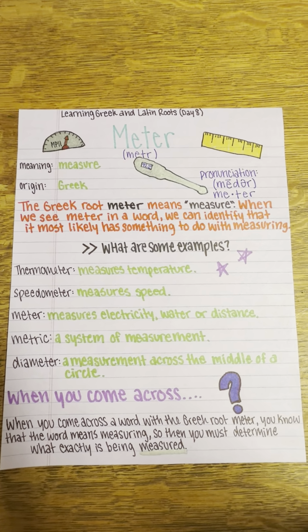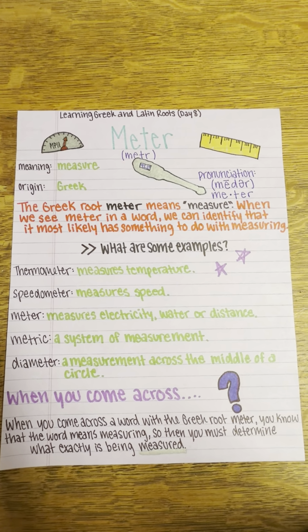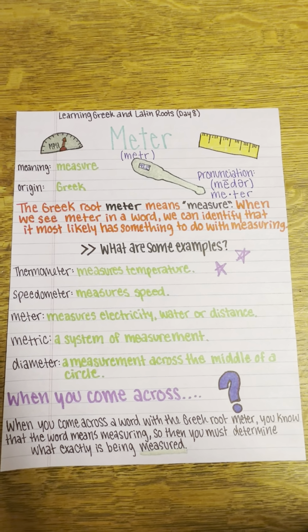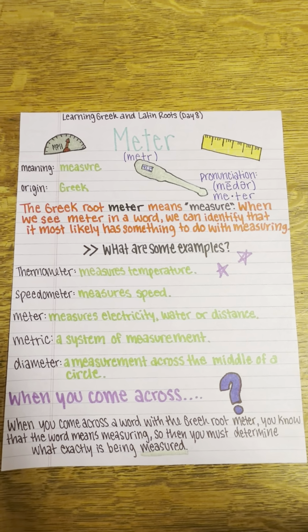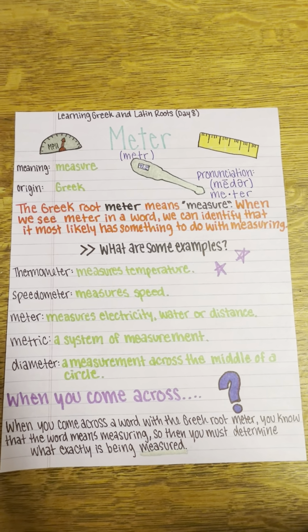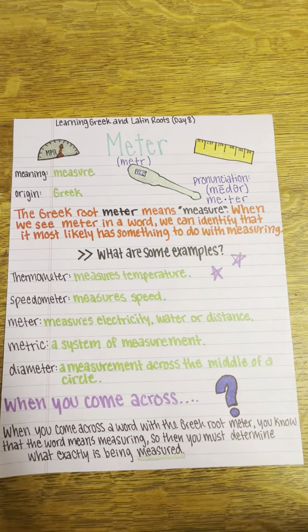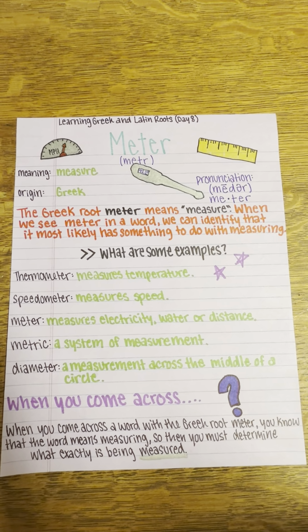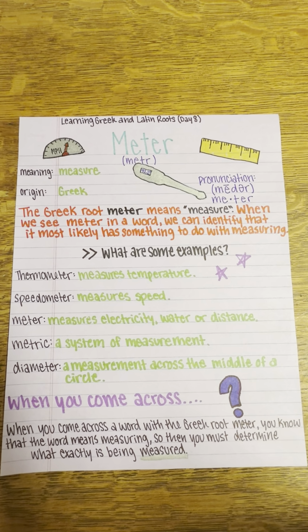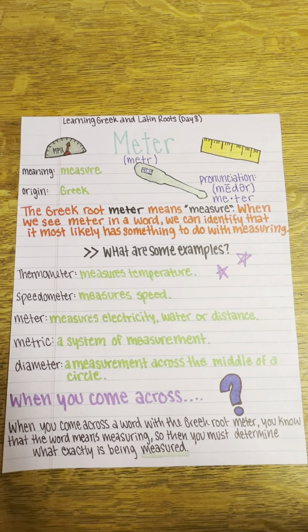Another one is hydrometer. We know hydro means water, but hydrometer is the measurement of liquid density. So unless you know what context it's being used in, you have to be careful of what exactly it's referring to, especially with the tricky prefixes and suffixes such as that.